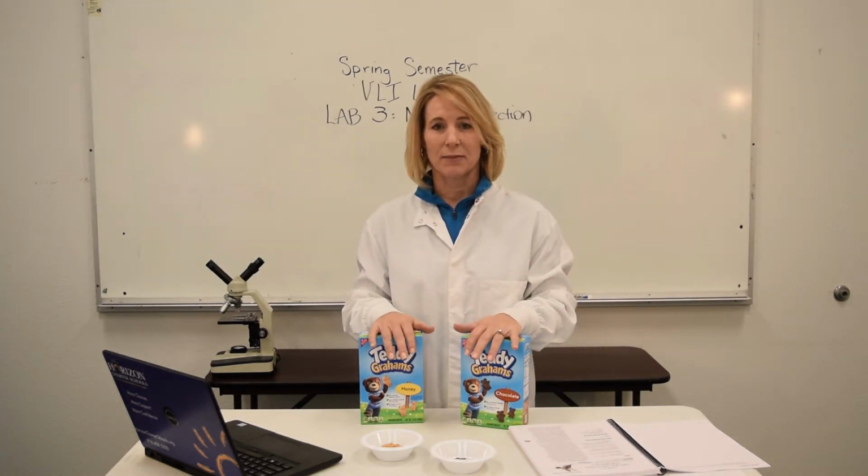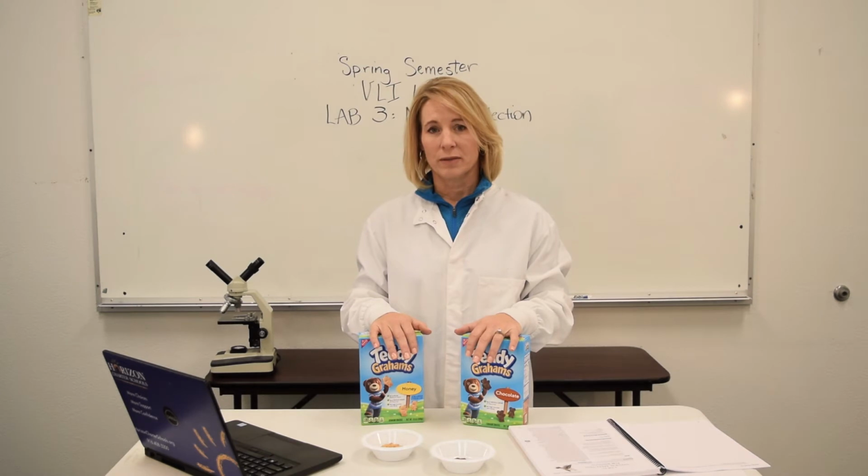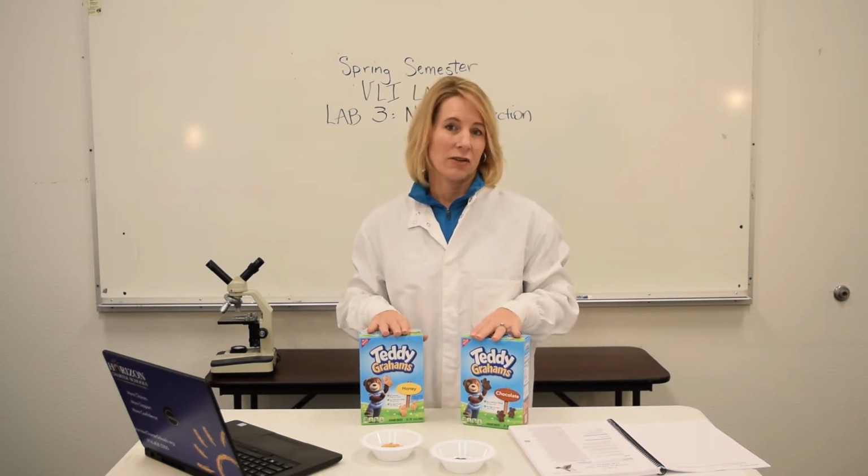Anyhow, in that example of the peppered moths, we're going to be taking that same kind of concept and demonstrating it today with our Teddy Grahams.